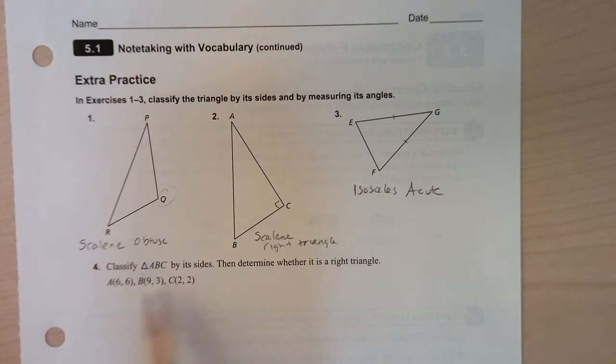By its sides, I could graph this and then find the length of side AB, side BC, and then side AC as well. You don't even have to graph it. You could use the distance formula to find the distance between points A and B. That would be the length of side AB, and so on. And then if any two sides are congruent, it would be isosceles. If all three sides are congruent, then it would be equilateral. If none of these sides are congruent, it would be scalene.